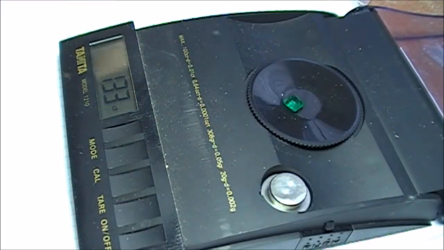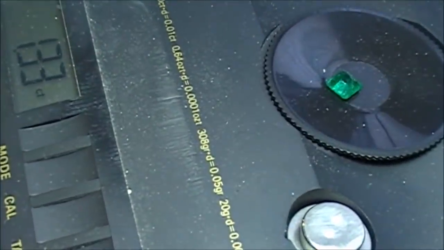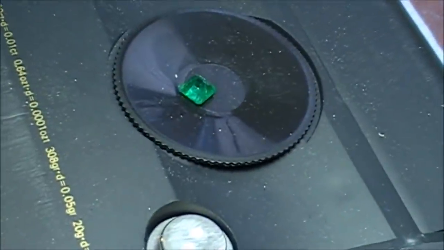It's 1.33. I expected 30 points more, but I'm satisfied. 1 carat 33. Nice stone. Okay, that's the way you cut an emerald. And that was a tutorial on how to cut an emerald.